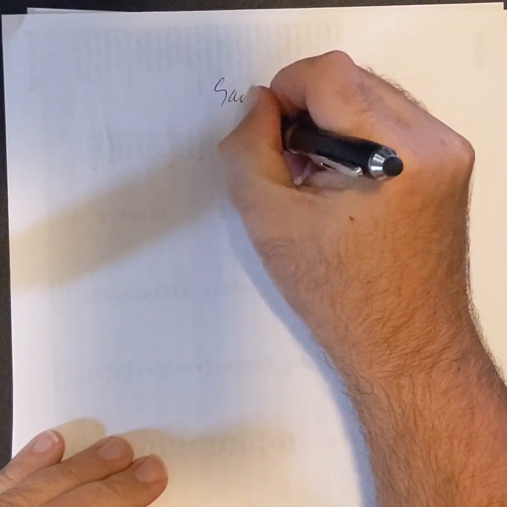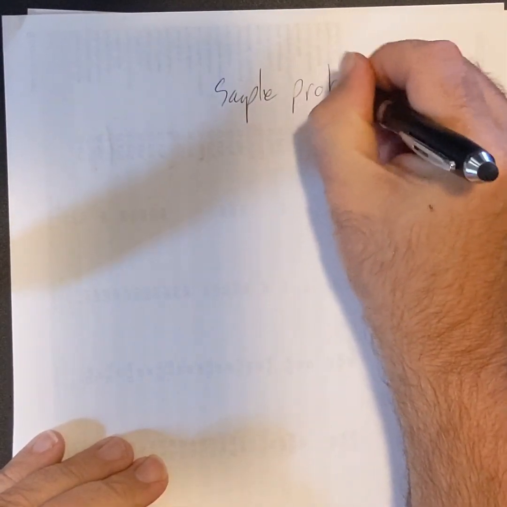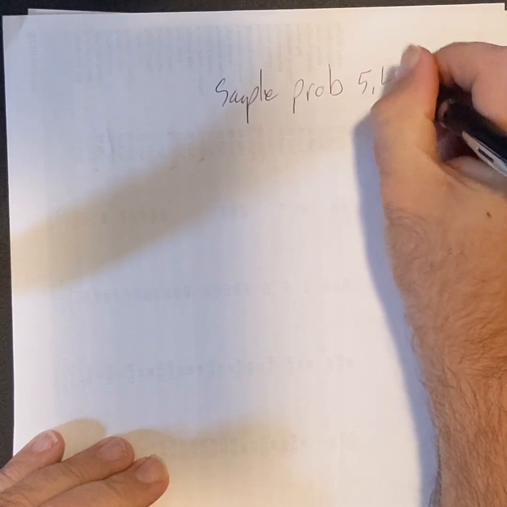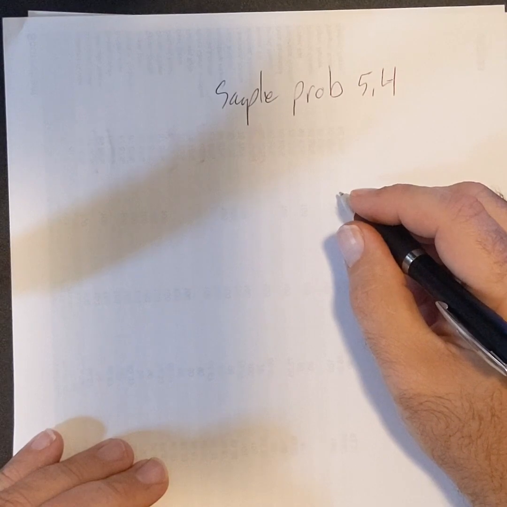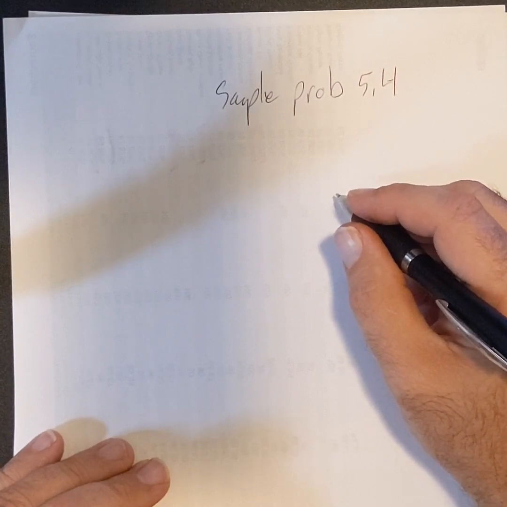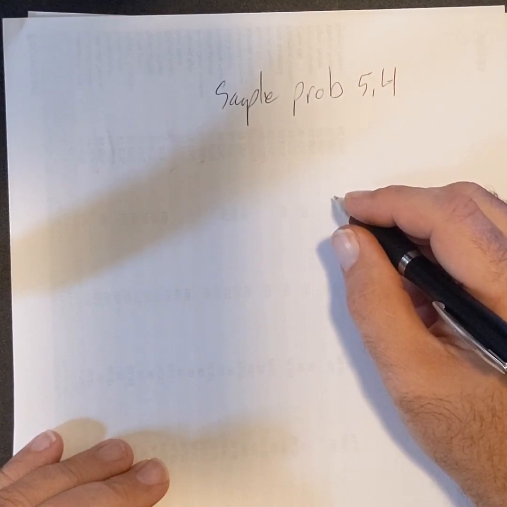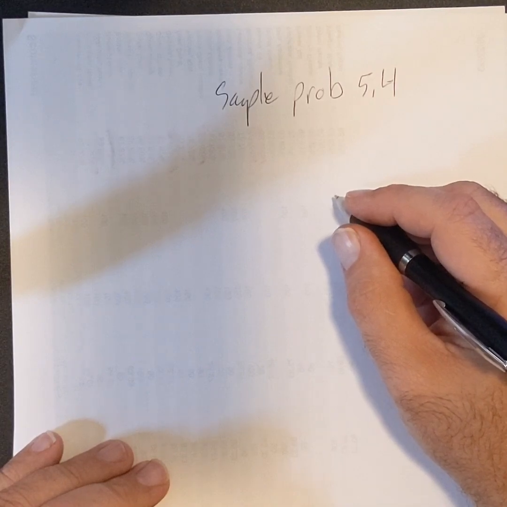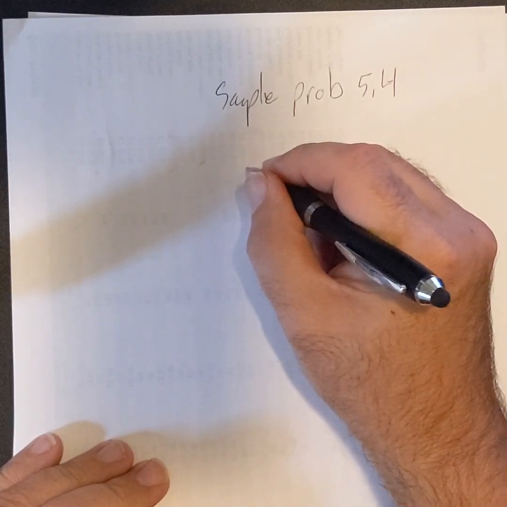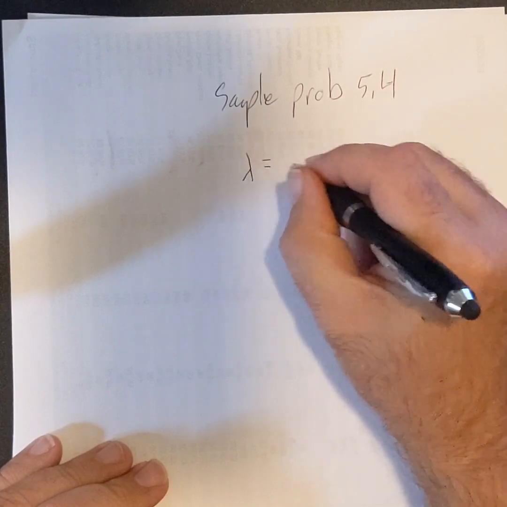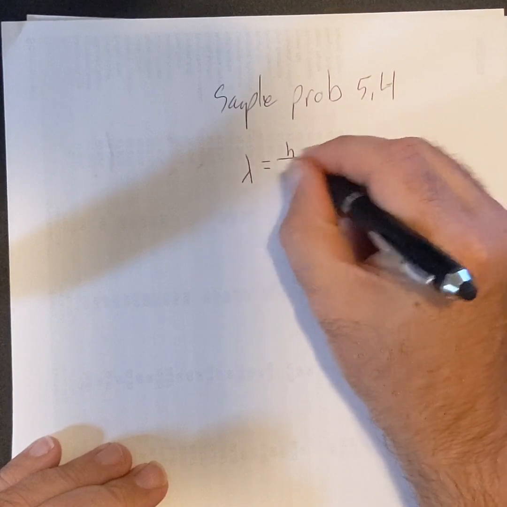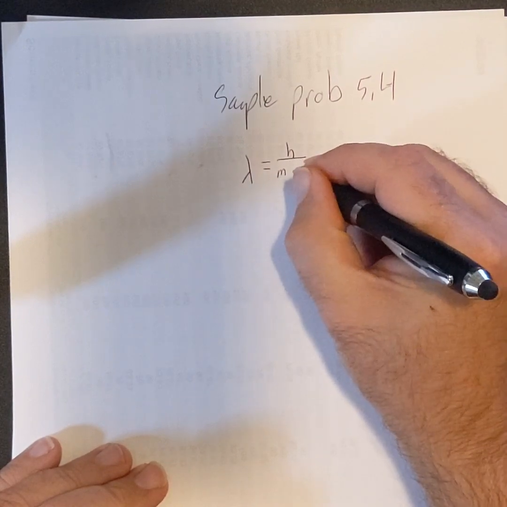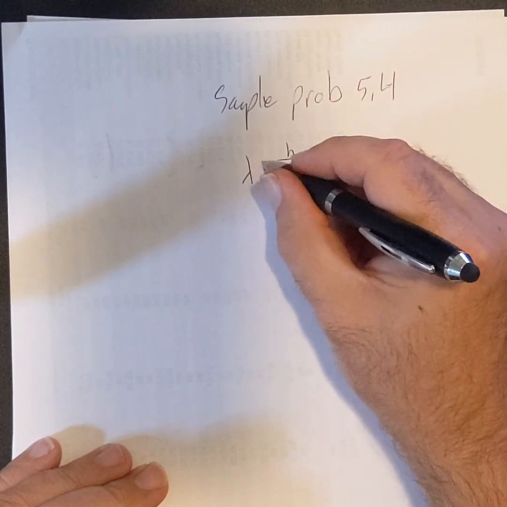So this is sample problem 5.4 from the intermediate textbook. This is de Broglie's equation, I don't know how to pronounce it, to be honest, which is, simply put, the wavelength of a particle is equal to Planck's constant divided by the mass and velocity of the particle.